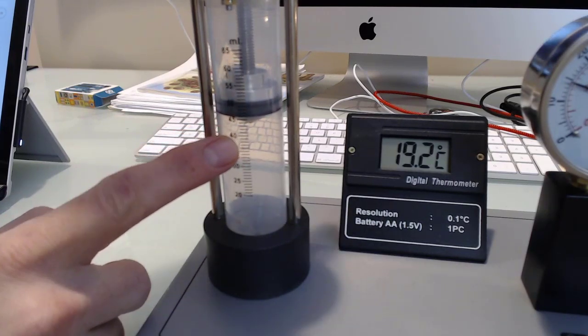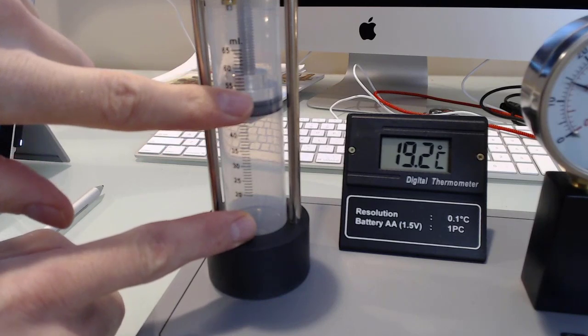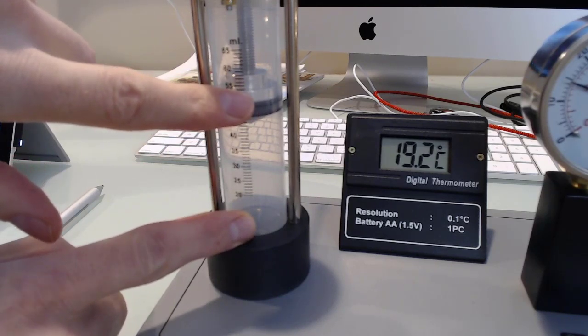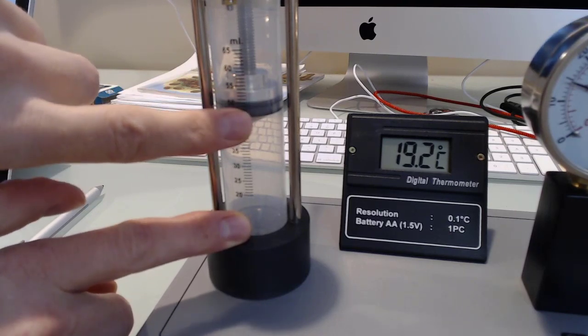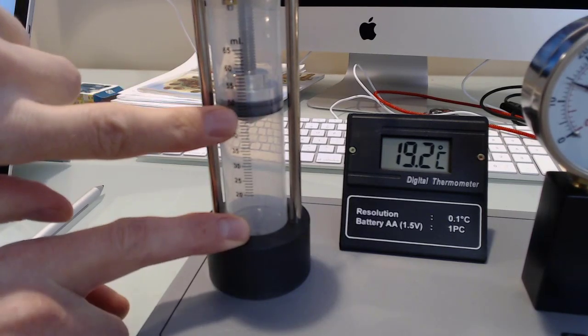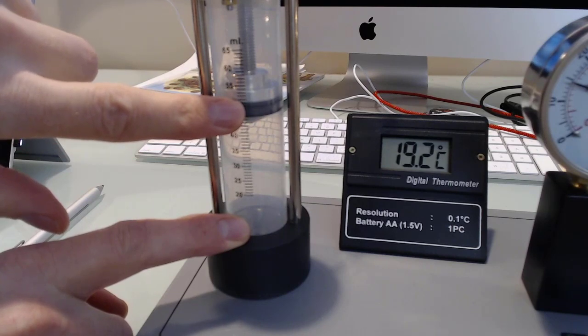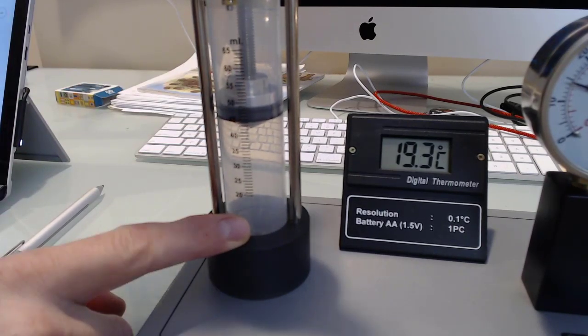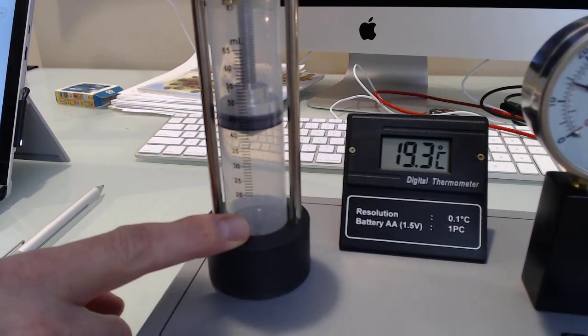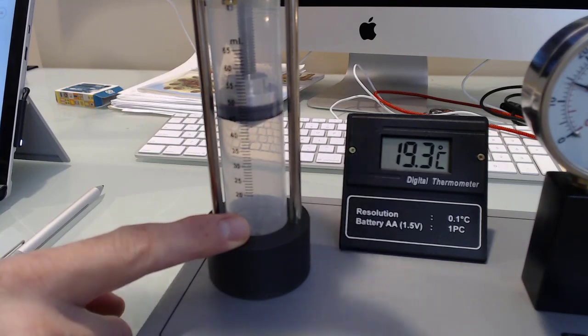So what that allows me to do is control the volume of the cylinder. In other words, how much space is in here. So if I twist this, I'm decreasing the volume, the amount of space in the cylinder. If I twist it this way, I'm increasing the space.